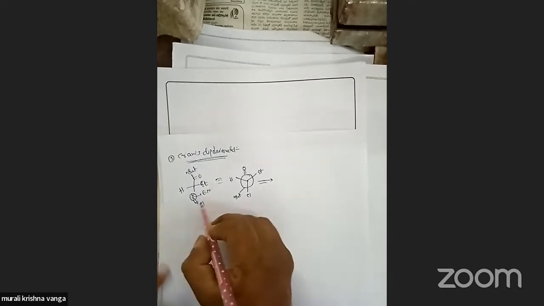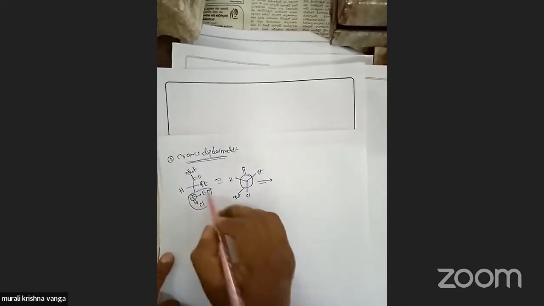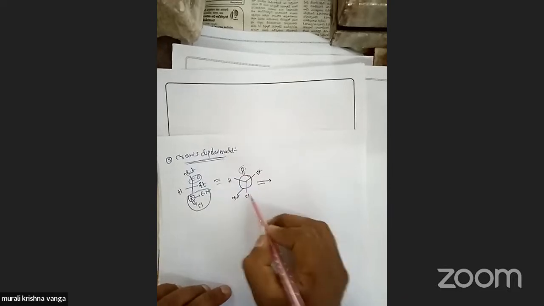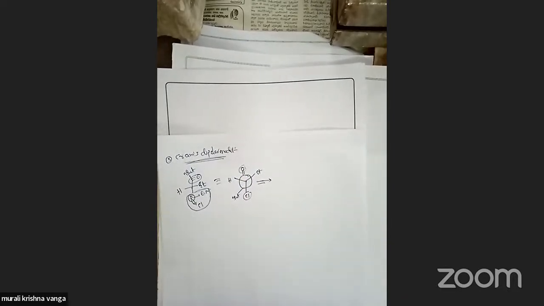According to Cram's dipolar model, the electronegative group at the chiral center is anti to the carbonyl oxygen. Your oxygen and halogen are opposite, anti to each other. Therefore, this is a Cram's dipolar conformer. When the electronegative group and carbonyl are anti in the Sawhorse formula, the electron deficiency at the carbonyl carbon increases due to this conformation.